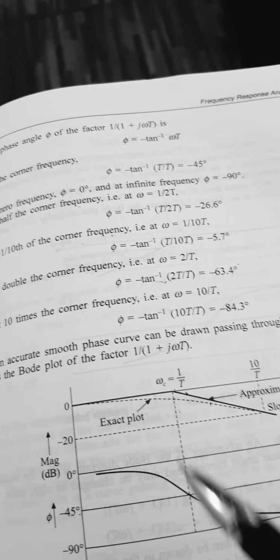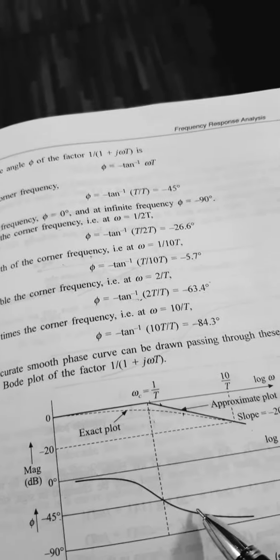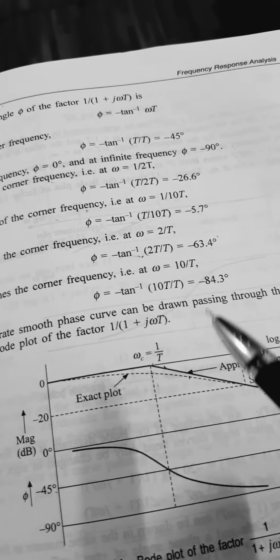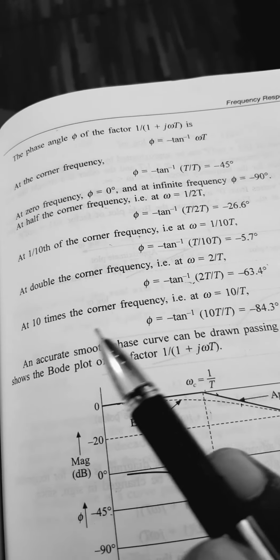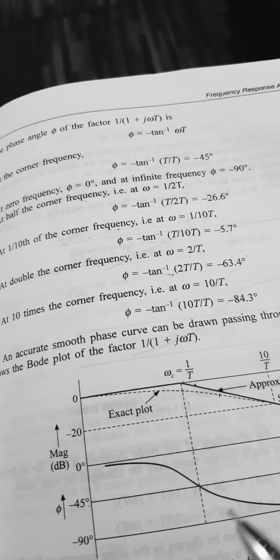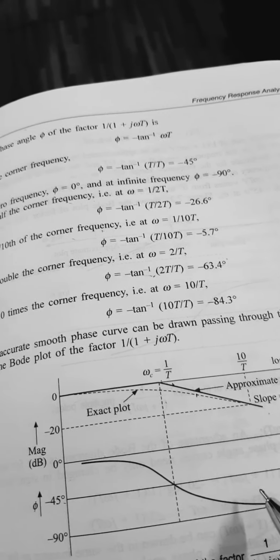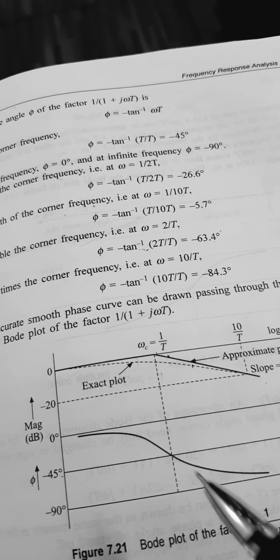At double the corner frequency it is minus 63.4 degree, and at 10 times the corner frequency, that means one decade above, it is minus 81.3 degree.